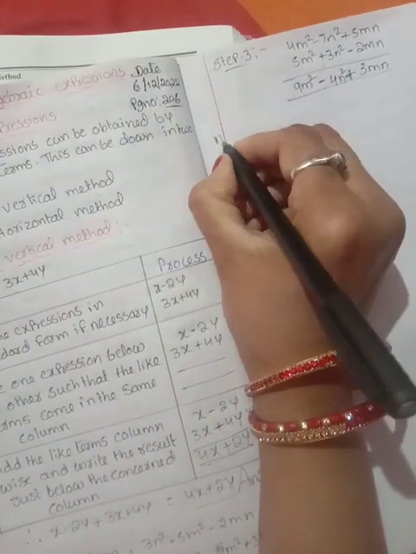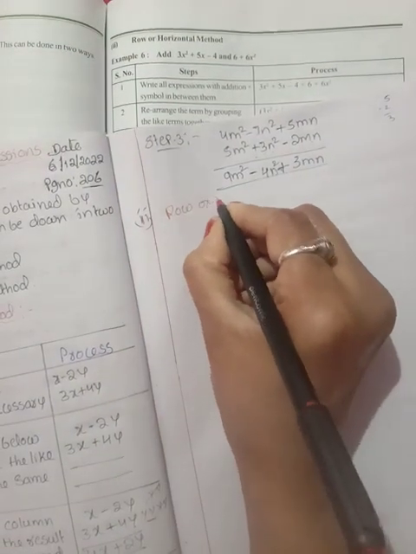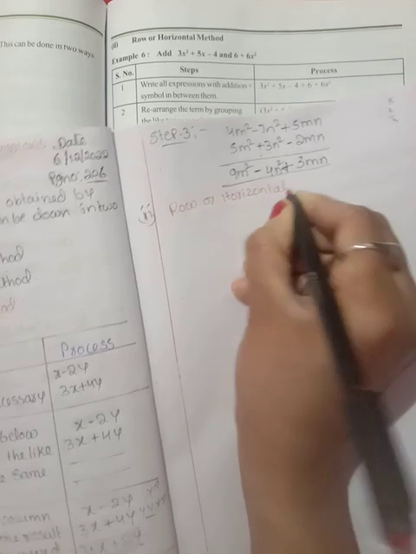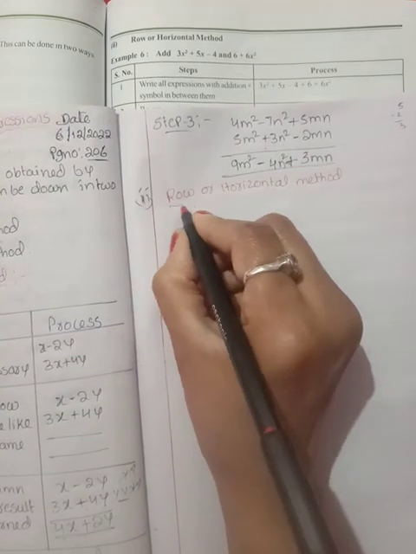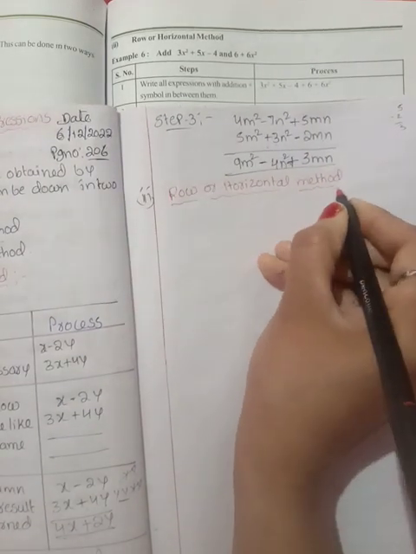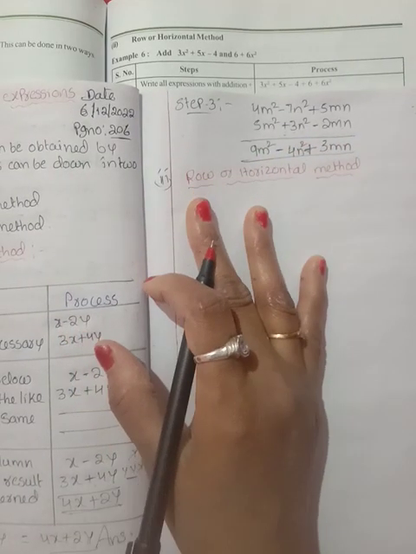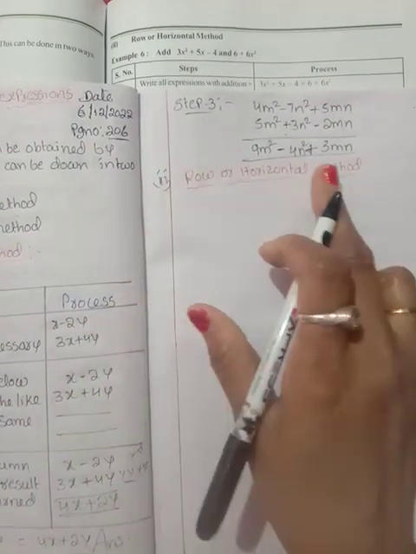Shall I go to the other method, Gagan Sai, the second method? We learn the second method now. What is the second method? It is the row or horizontal method. In these two problems you understood the first method, the column or vertical method. Did you understand the two problems? Tell me the answer. The second method is the row or horizontal method.